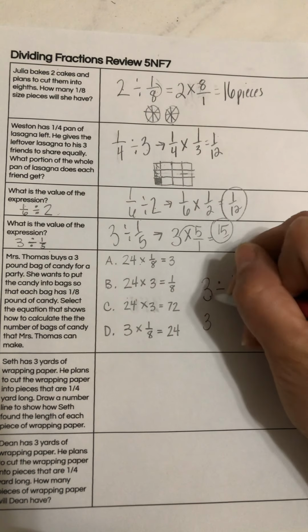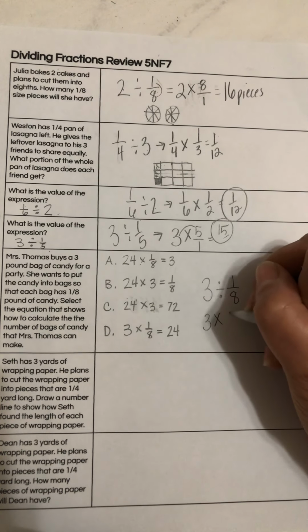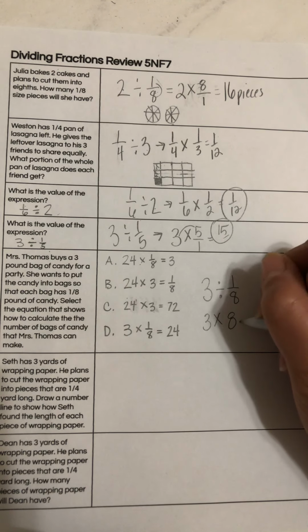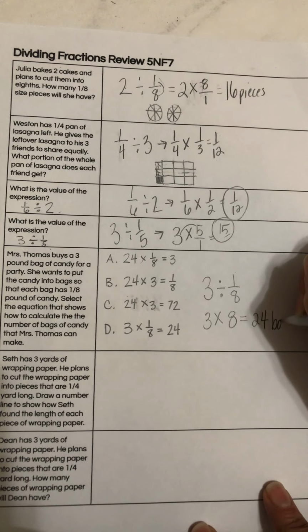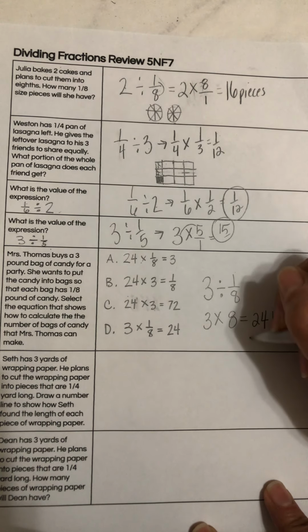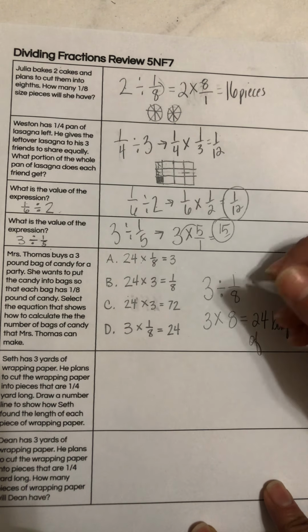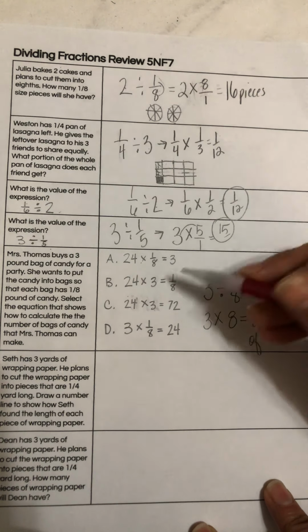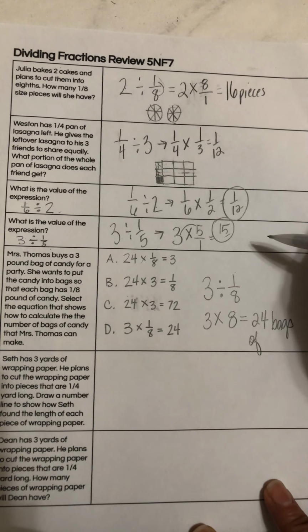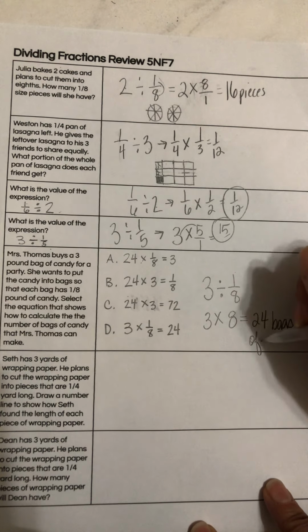So to do that, you leave your dividend the same, change division to multiplication. The reciprocal of 1/8 is 8, and I get 24. So she can fill up 24 bags of candy. Which I don't see that here. Is it supposed to be division, maybe? 24 bags of candy, right?